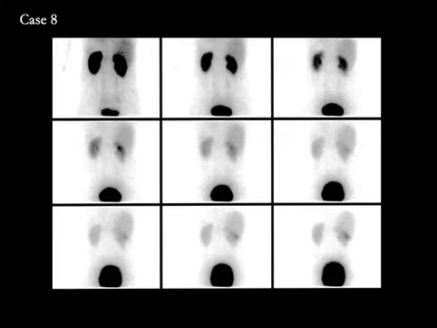Case number 8. This is an interesting case with an artifact. The images have been shown deliberately in higher intensity. Both kidneys take up the tracer, excrete the tracer into the urinary bladder, which becomes larger and more intense with time. But the interesting finding is here in the superolateral aspect of the right kidney, where a focus appears and becomes more intense with time.